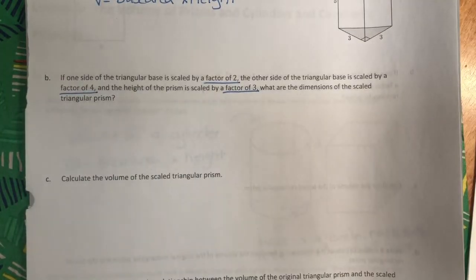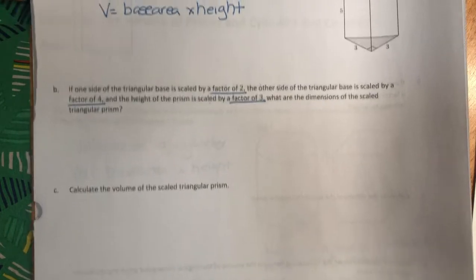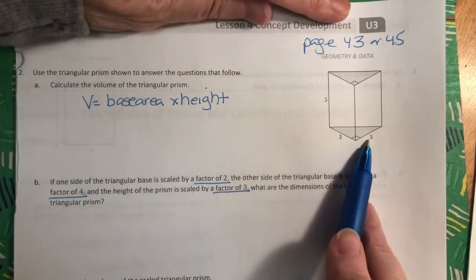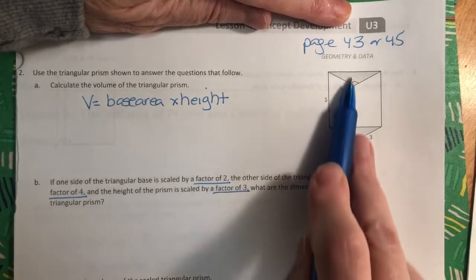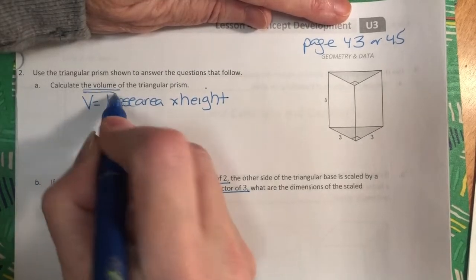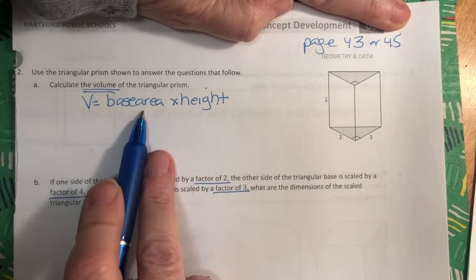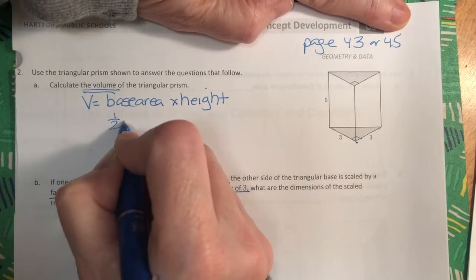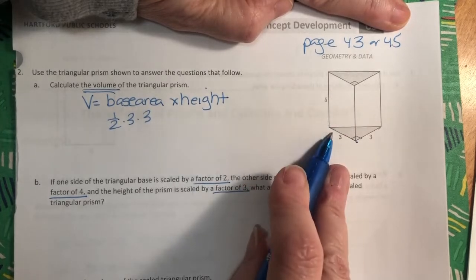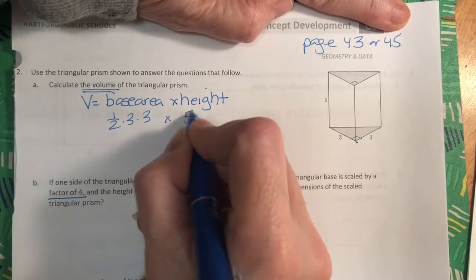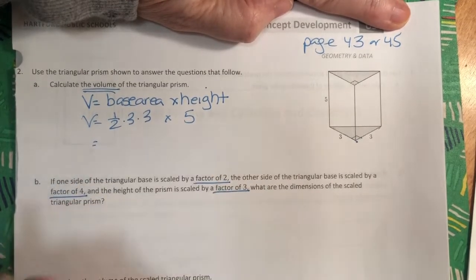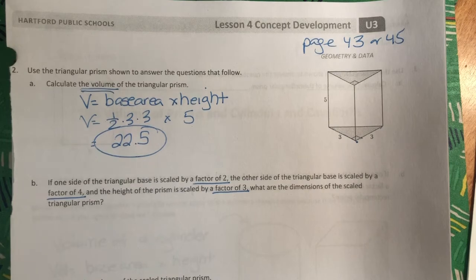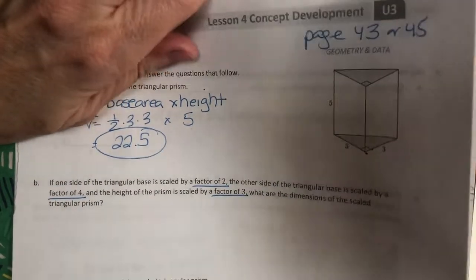All right, so let's solve a problem. Let's do something a little bit different. Let's go to page 43 or 45. Just look for this problem. You've got a triangular prism. It's a triangle base, straight sides. Let's start by calculating the volume of this prism. The base area: the triangle height is 3, so it's 1/2 times 3 times 3. The height from the bottom to the top is 5. So this is going to be 1/2 times 9 times 5, which is 22.5.